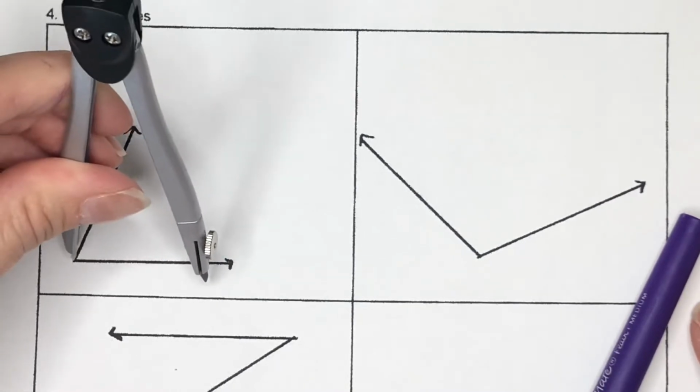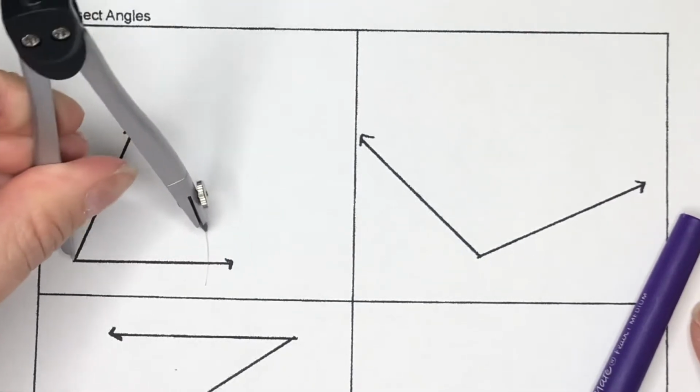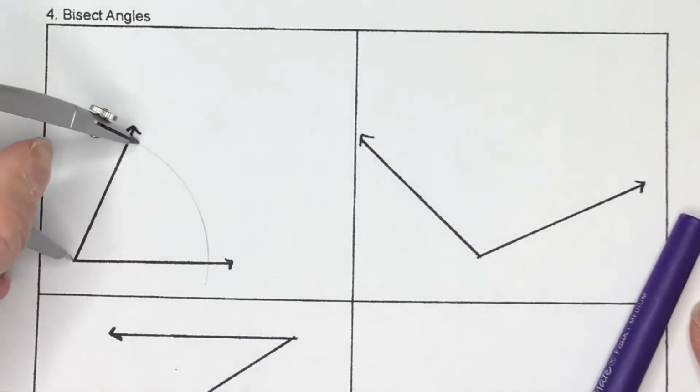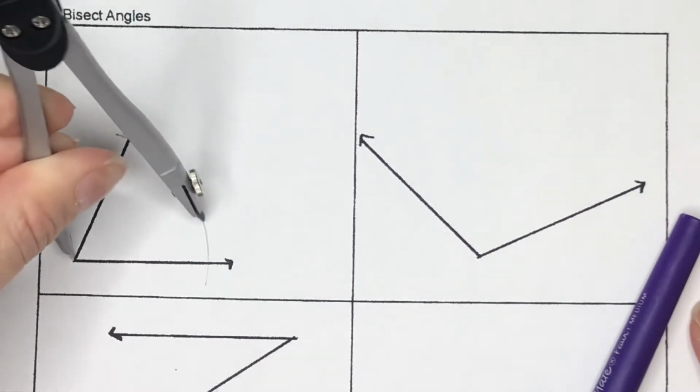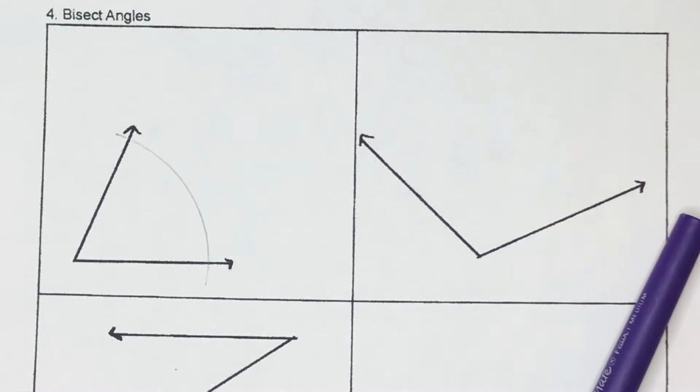We're going to make an arc on our angle. And if you remember, bisects means it's basically cutting something in half. Okay. So now I have an arc that crosses both sides of my angle.